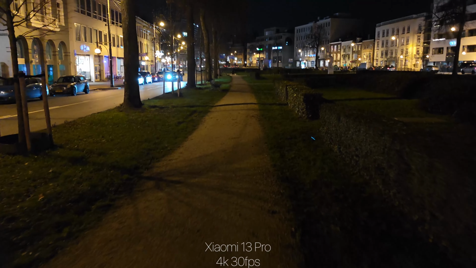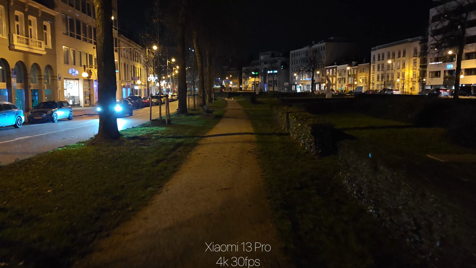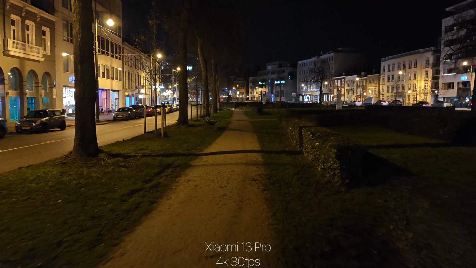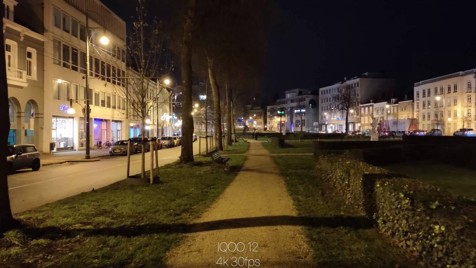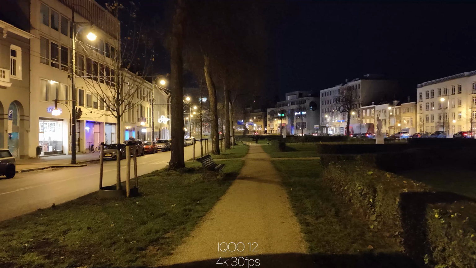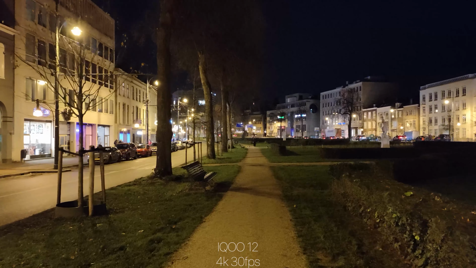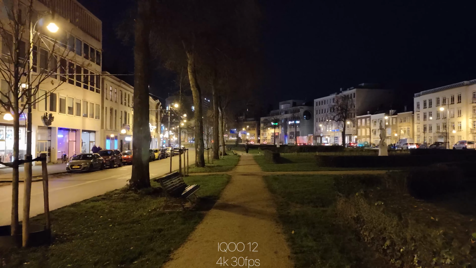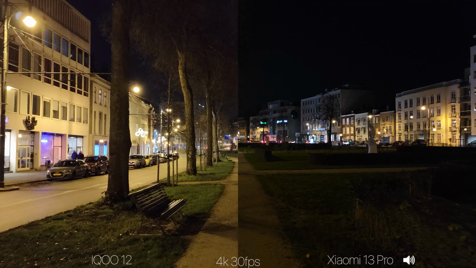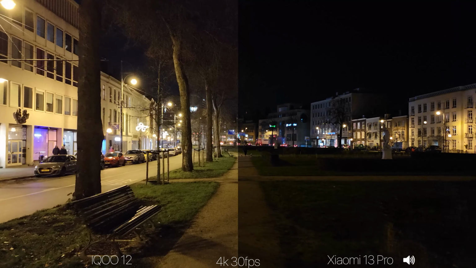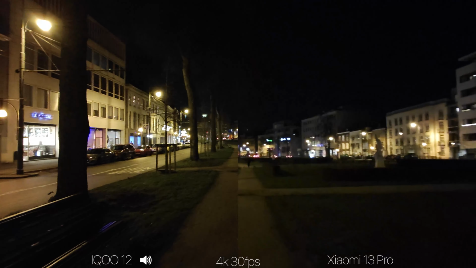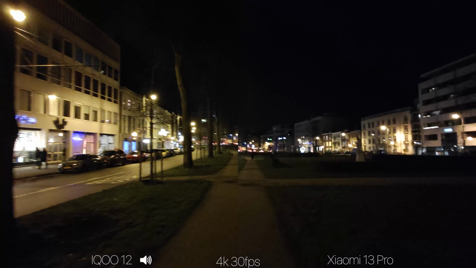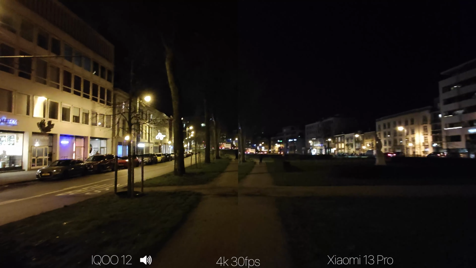4K 30 frames per second on both the IQOO 12 and Xiaomi 13 Pro. Again, same story. The 13 Pro has more contrast, but also the more night look that fits better. But if you want more in the picture, the IQOO seems to be doing better. Zoom out in 4K 30 as you can with the IQOO, and you can with the Xiaomi 13 Pro as well.